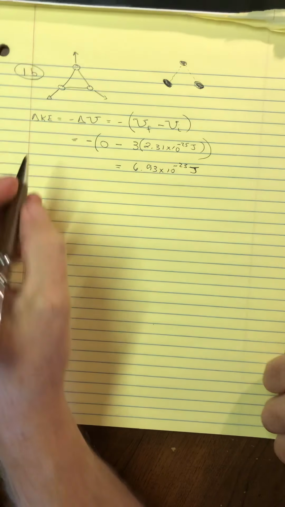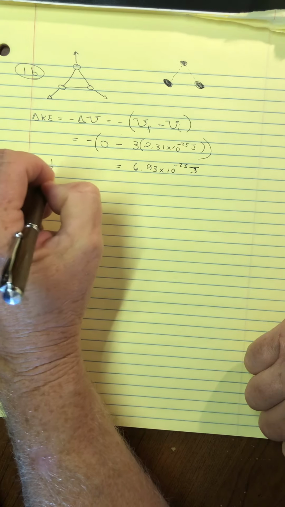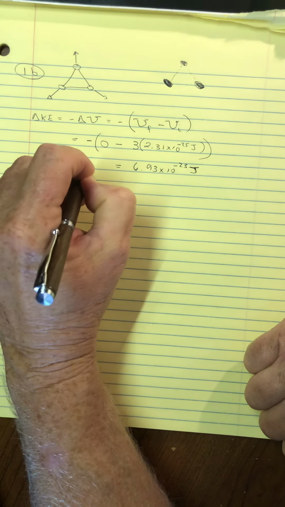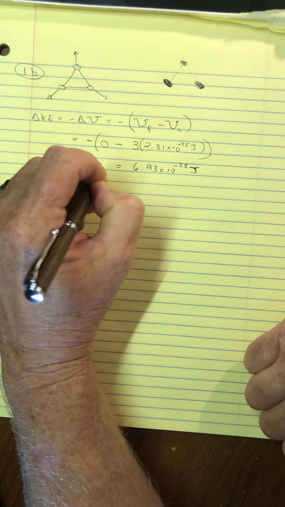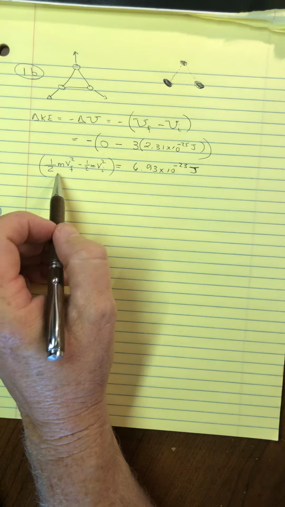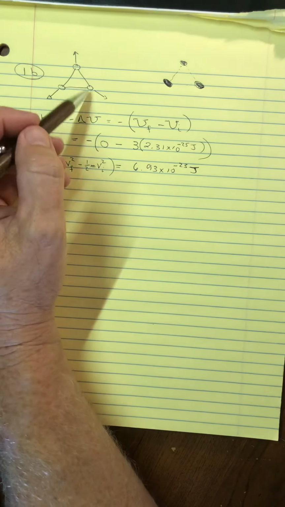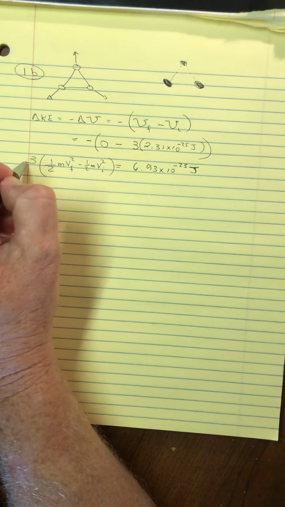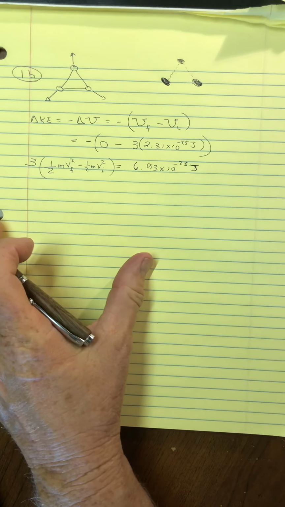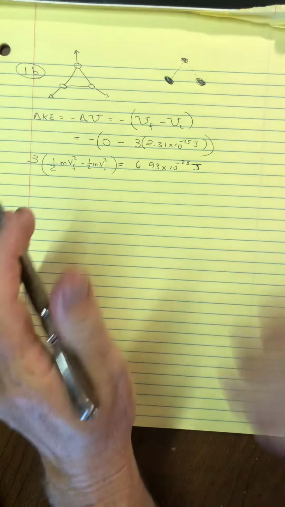And then over here there would be 1/2 mv final squared minus 1/2 mv initial squared, and that is the change in kinetic energy of one of them. The symmetry here tells us they're all doing the same thing. So multiply that by 3 to be the change in energy of the whole system, all 3 of them.